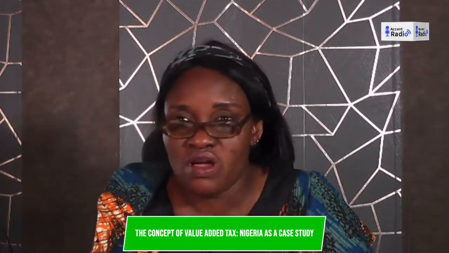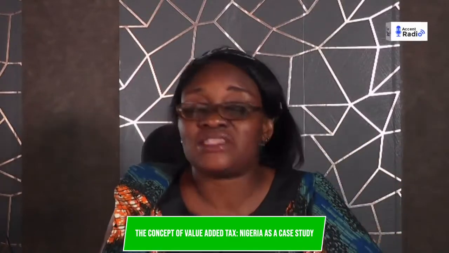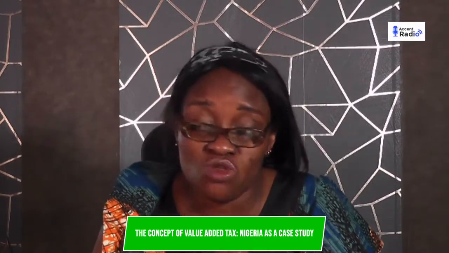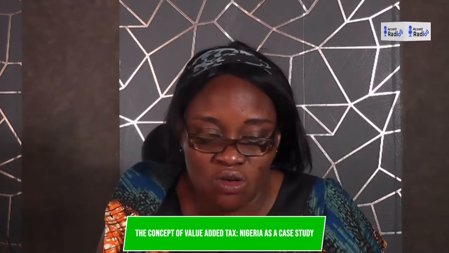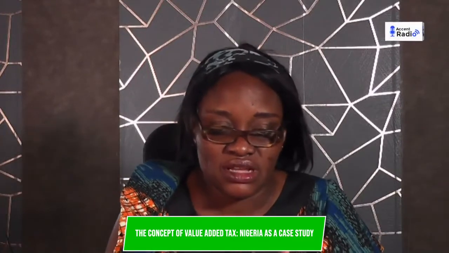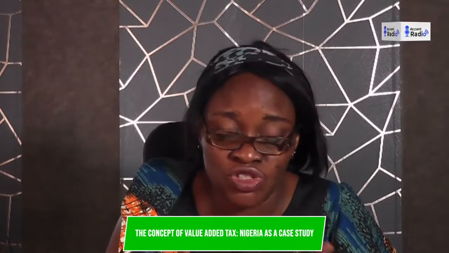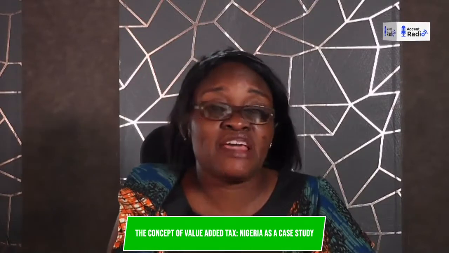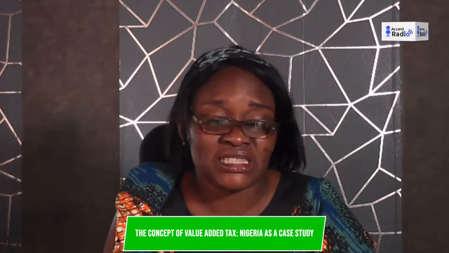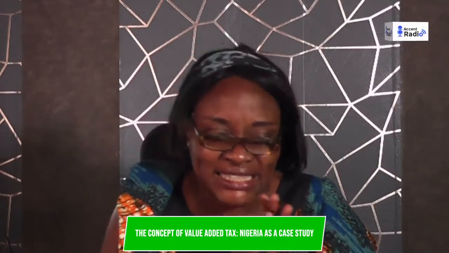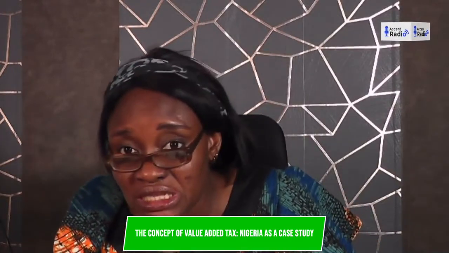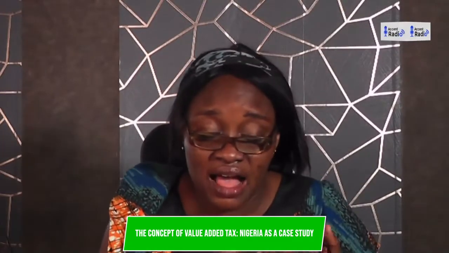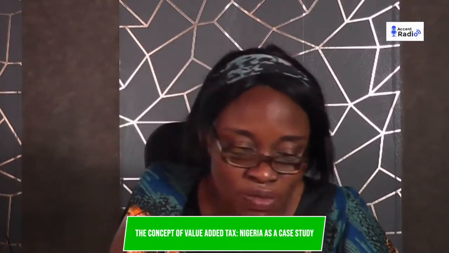And also, for educational materials, for books, there are certain modifications that have been made under the new order of the VAT that now qualify certain items that are for educational purposes to be value-added tax exempted. However, if such books or educational materials are not solely or largely for educational purposes, they will not be exempted. So it has to be proven that such items are solely for educational purposes.